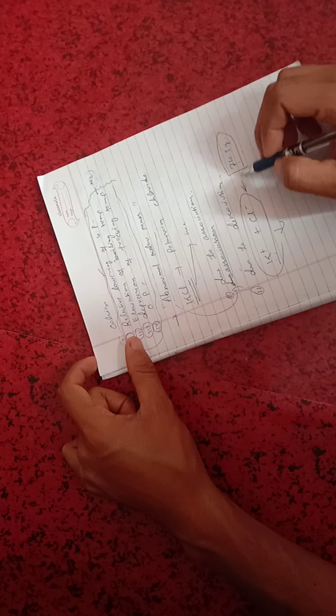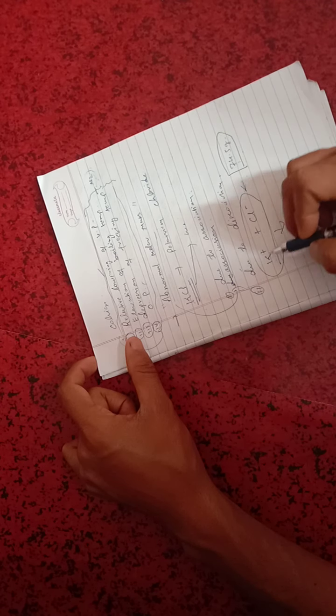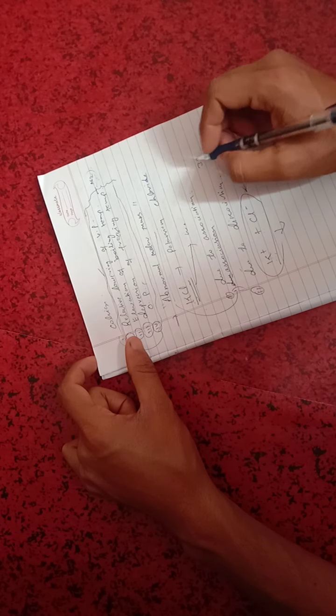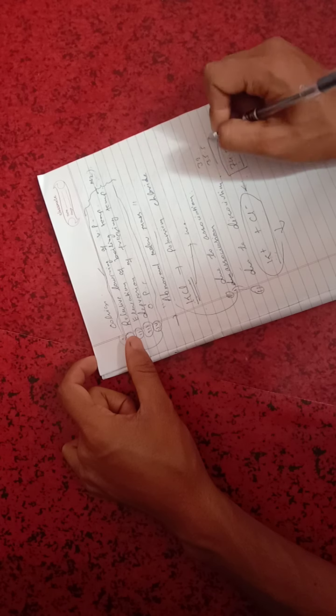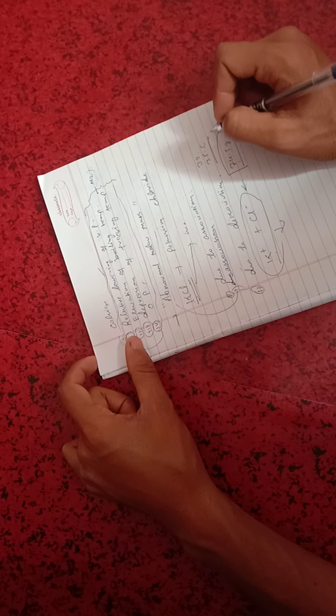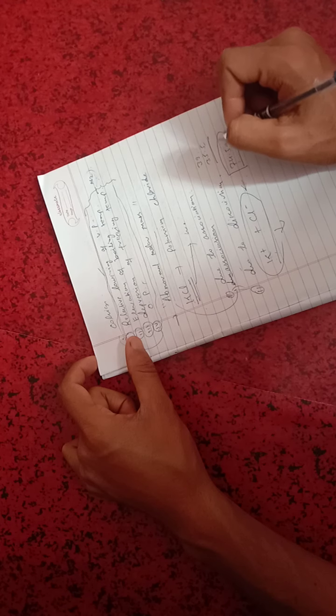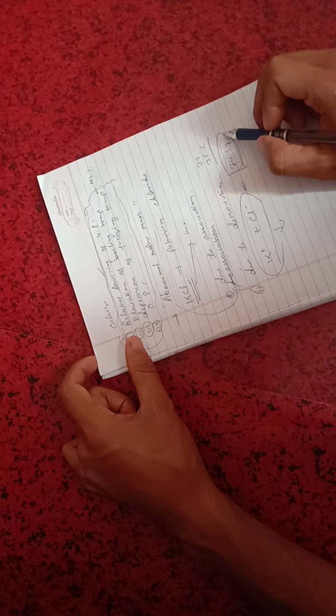This gives different molecular mass, meaning a change in the molecular mass, because the molecular mass of potassium is 39 and the molecular mass of chloride is 35.5, and the total is 74.5 grams.